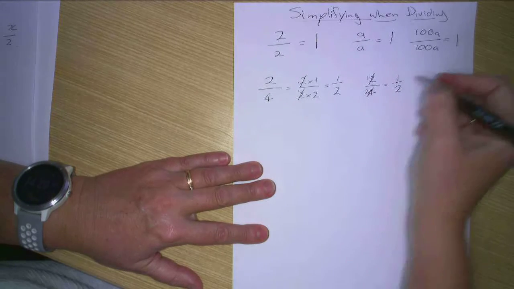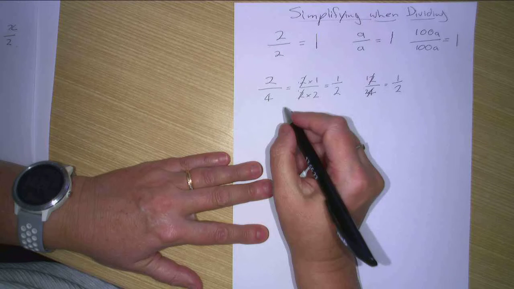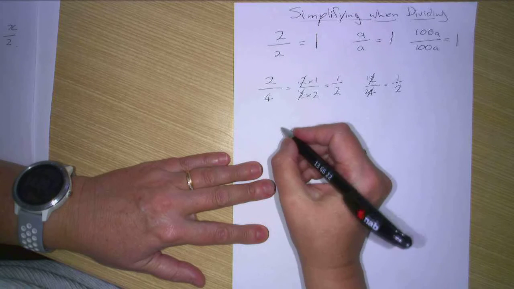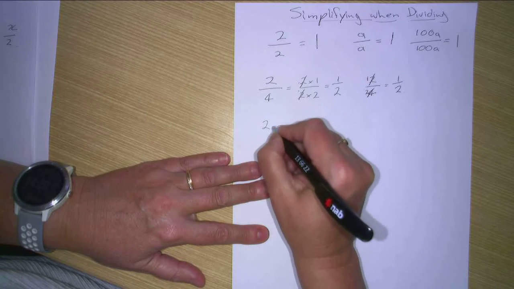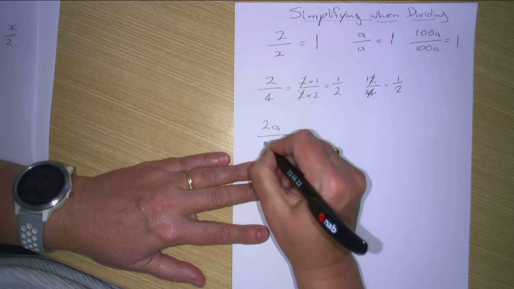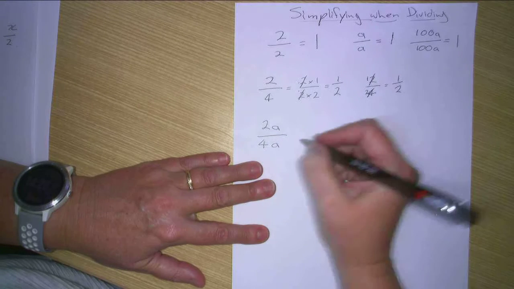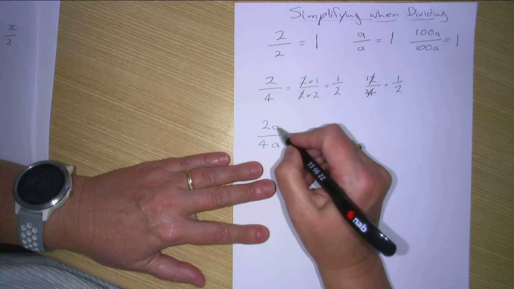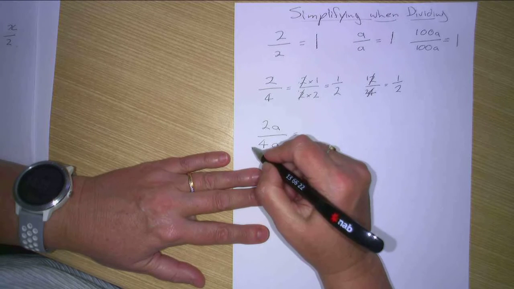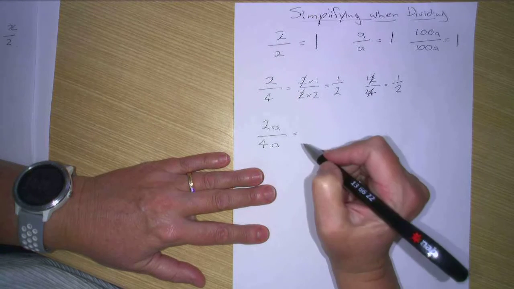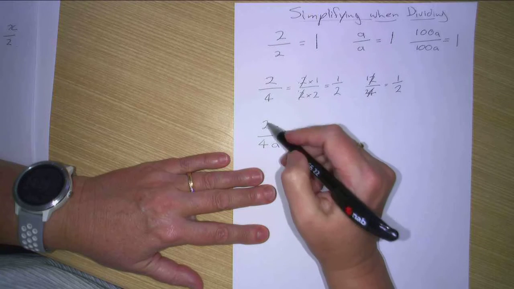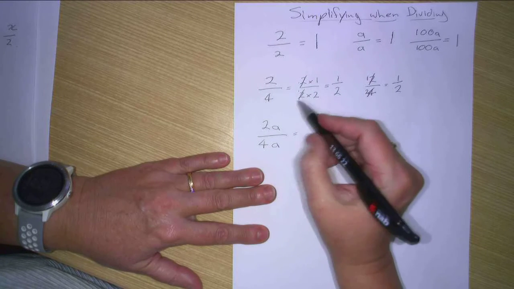Now when we get to algebra, if I have 2A over 4A, that's really made up of 2 times A over 2 times 2 times A. So I can cancel the numbers the same way as I did in the previous example.